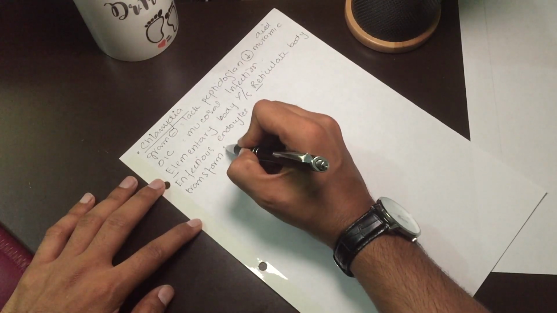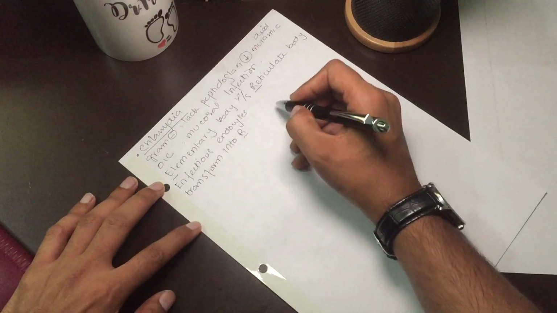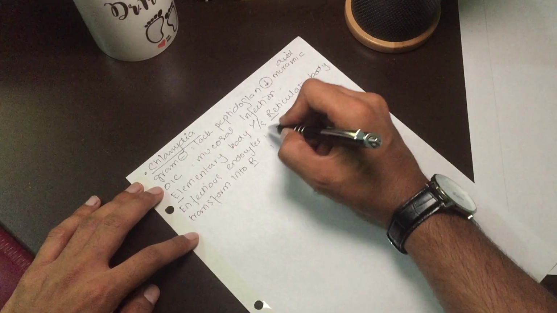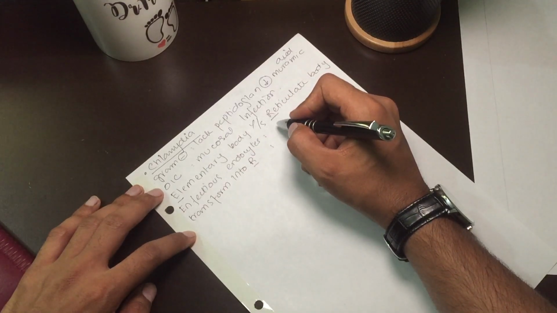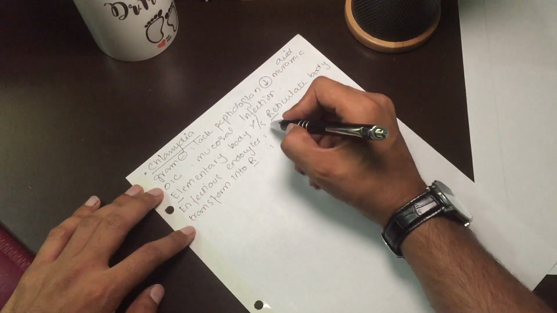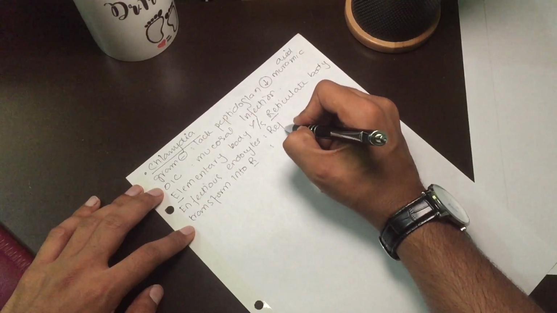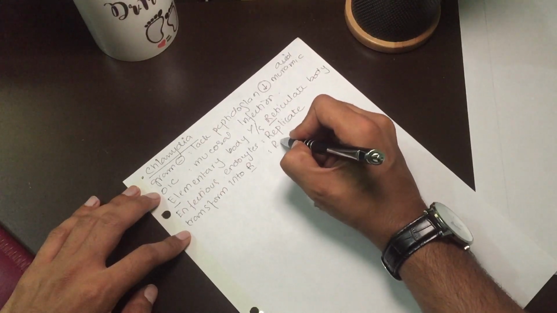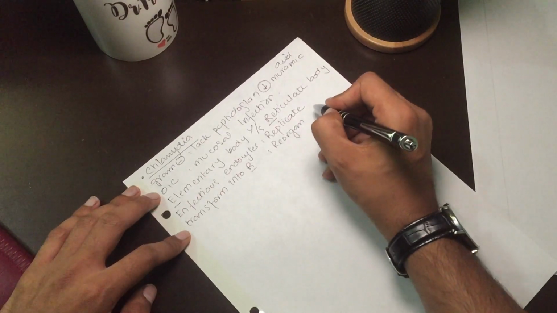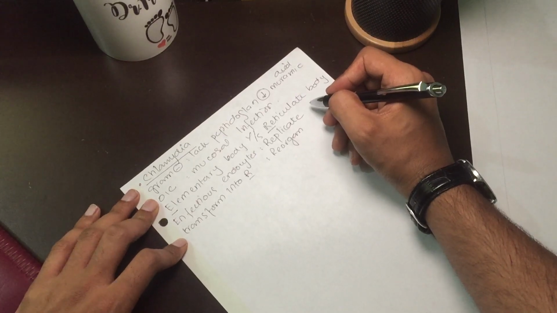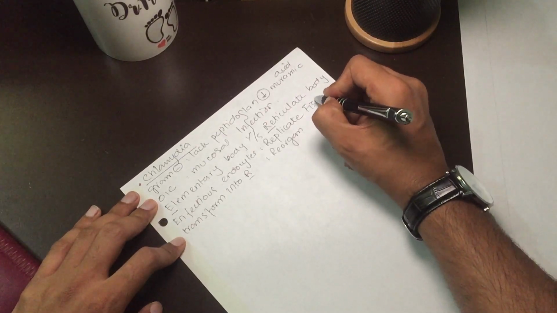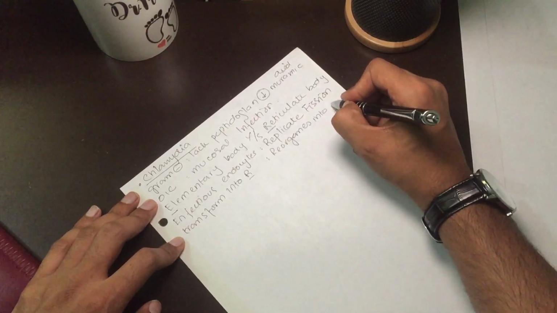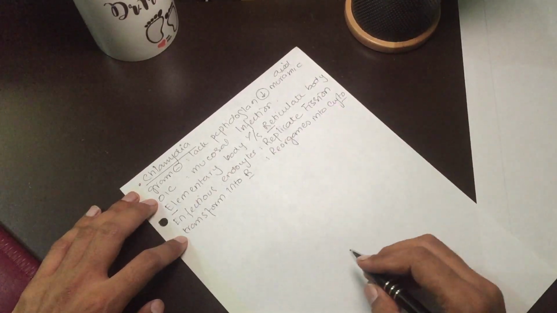So the reticulate body is a transformed elementary body, and R for reticulate, it replicates. It replicates in the cytoplasm via fission, and it reorganizes into a cytoplasmic inclusion.